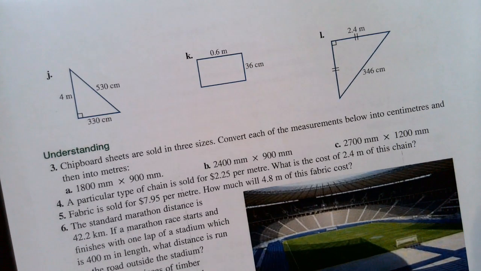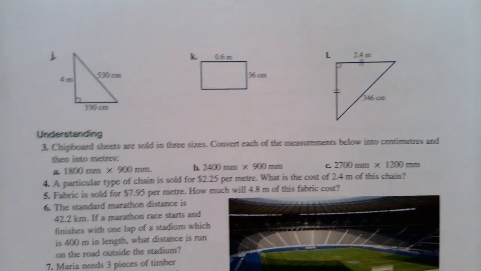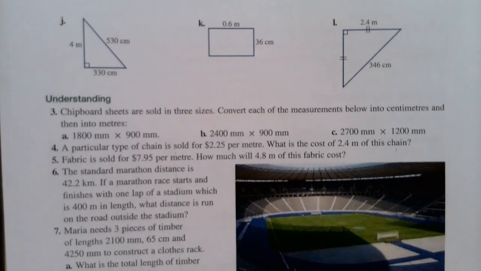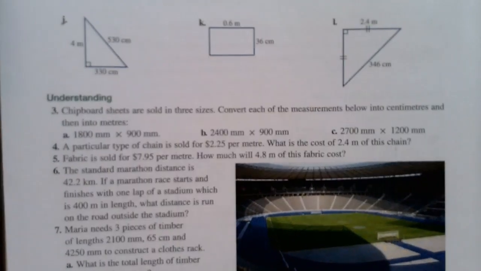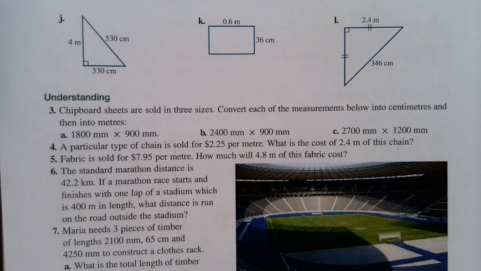Here are some more examples, this time of triangles. And we're starting to have some real life problems for you to have a go at. So you can pause and have a go at some of those.